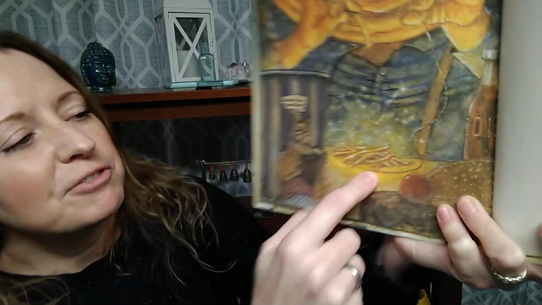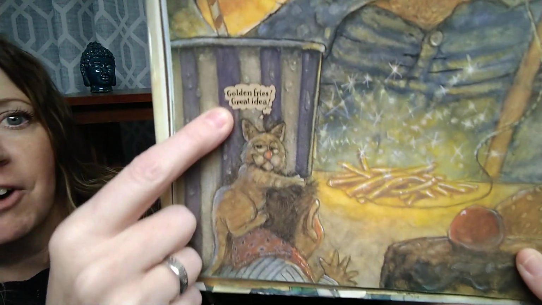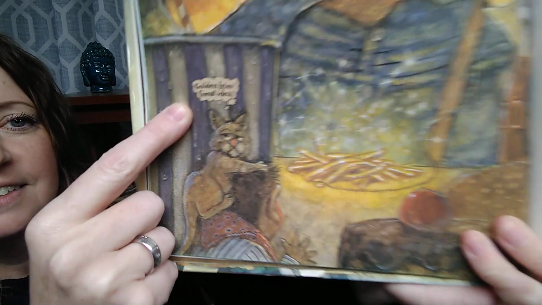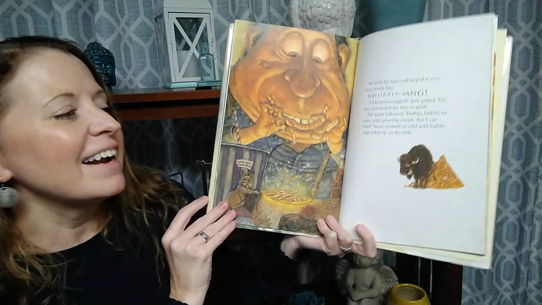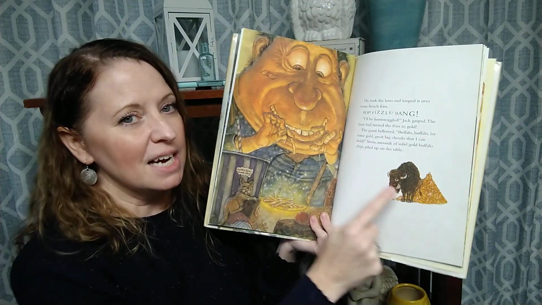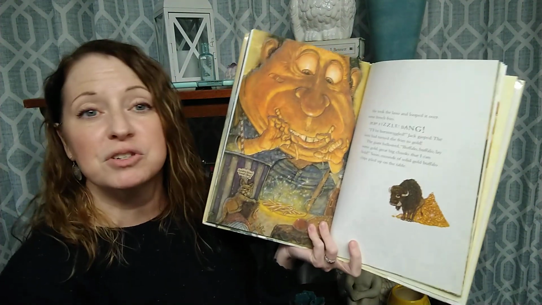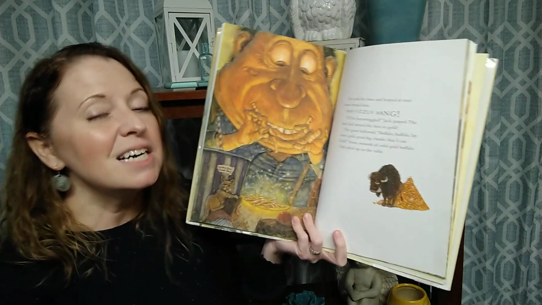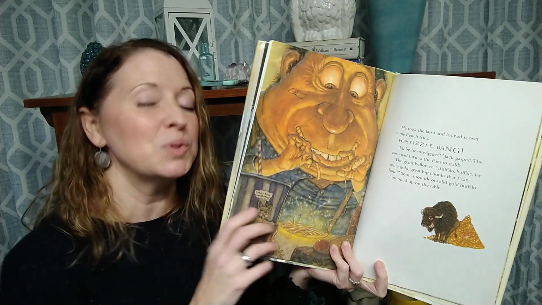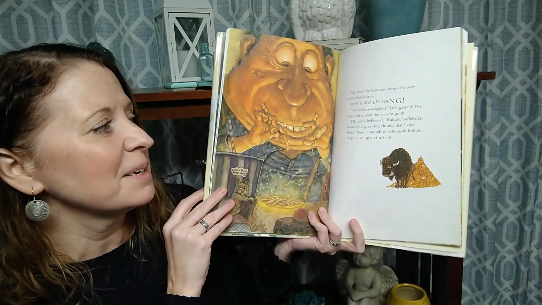Right, there's some golden French fries, and the cat says, "Golden fries, great idea!" Because he wants to eat them. All right, in the original story, it was not a buffalo. And the fractured version makes it Western, right? But in the original, it was the goose, the goose that lays the golden egg.